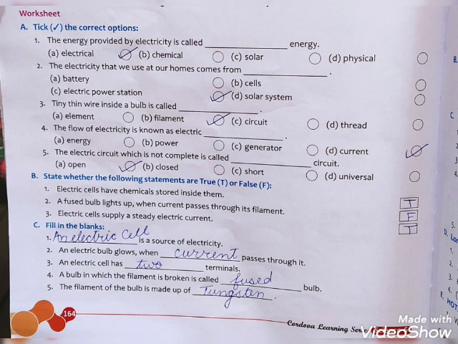A fused bulb lights up when current passes through its filament. No, it is false. A fused bulb never glows, because a bulb is said to be fused when the filament is broken. Electric cells supply a steady electric current. Yes, they supply a steady electric current. It is true.